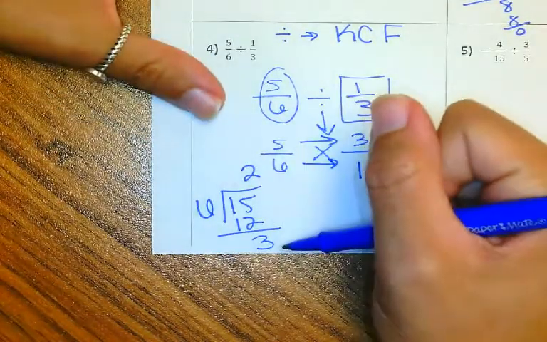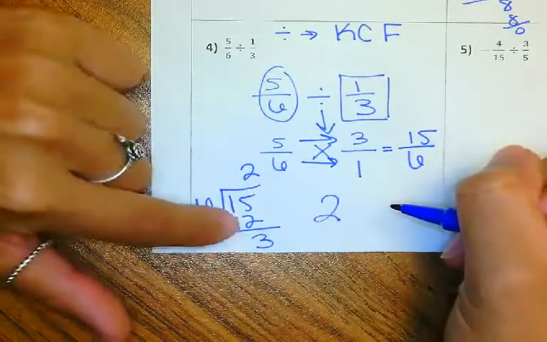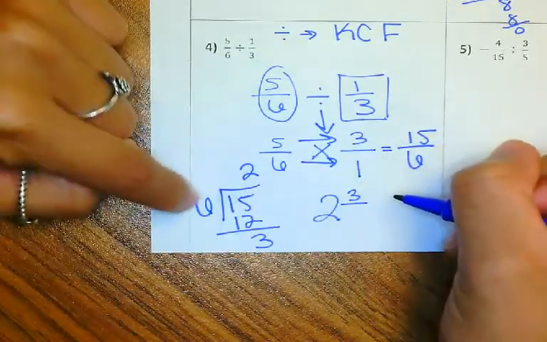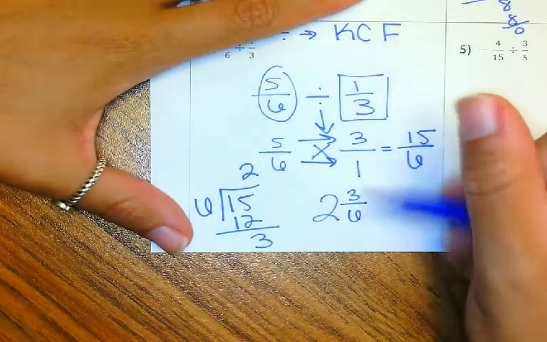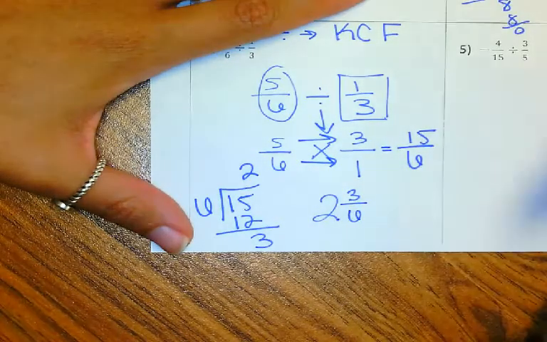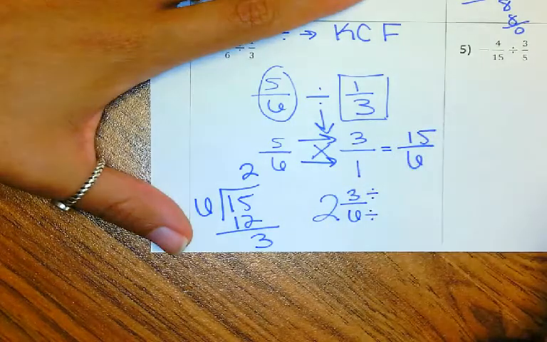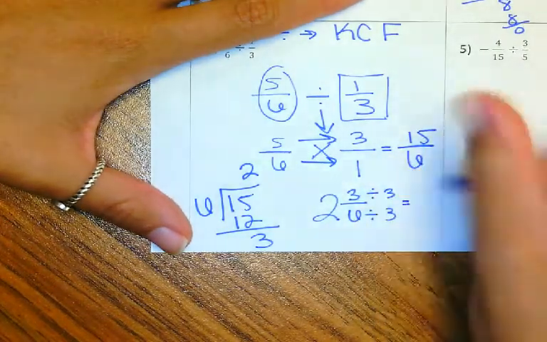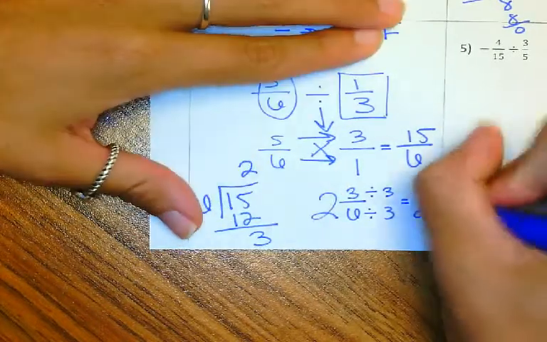You can add a decimal and a 0, but I don't want to do that. I want to keep it a fraction. So the whole number is your numerator, and then your denominator stays the same. If you notice here, 3 over 6 can be simplified. So what we can do is divide this by, what do you guys think? By 3, because I can make it smaller. So I get 2 and 1 over 2.